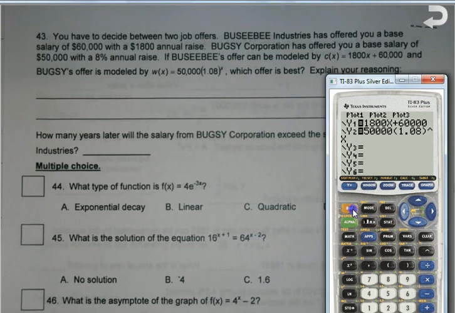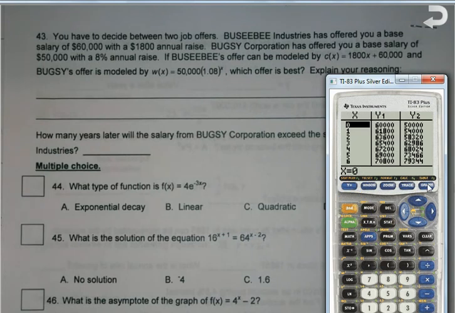So let's look and see. Graphically, here's my table. Y1 is Busy Bee, where I'm getting the 1,800 a year. Y2 is Bugsy, where I'm getting 8%. Now, which one's better? Bugsy. Well, it won't be at first. How long is it going to take before Bugsy's offer's better? 3 or 4 years. So yeah, that first year, bad.